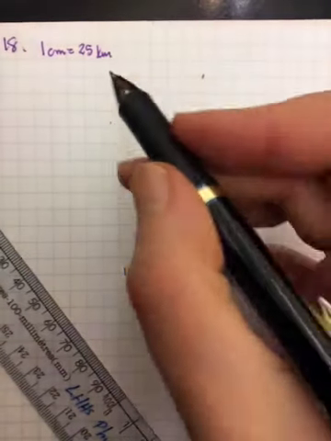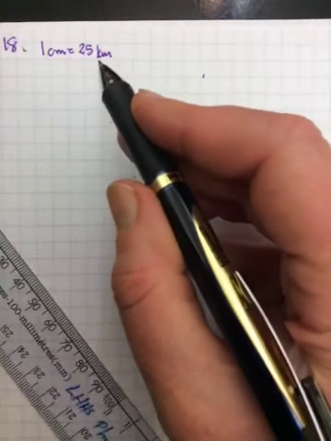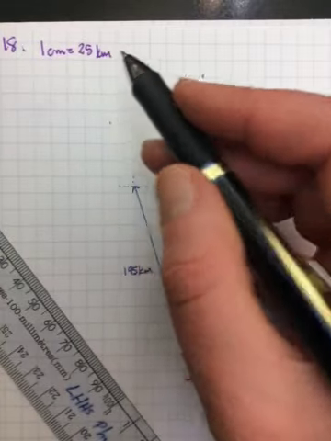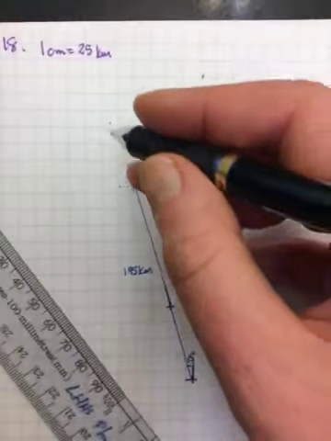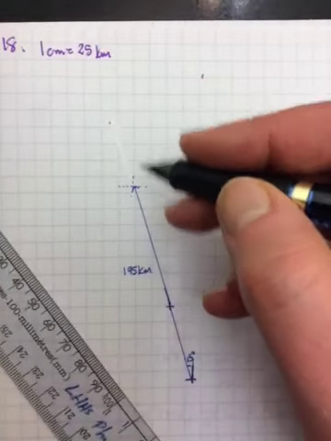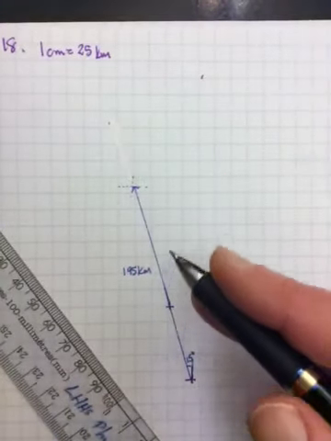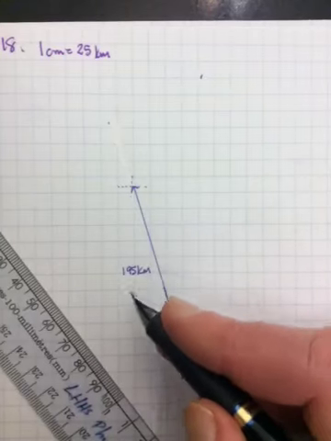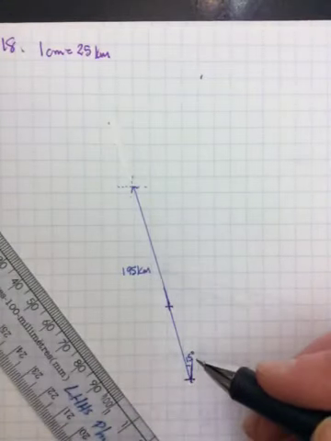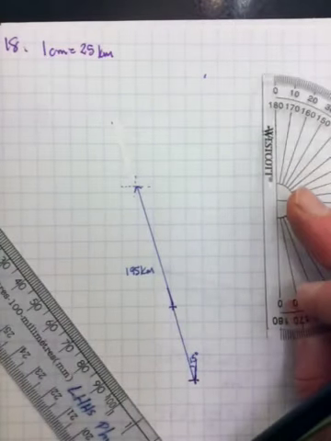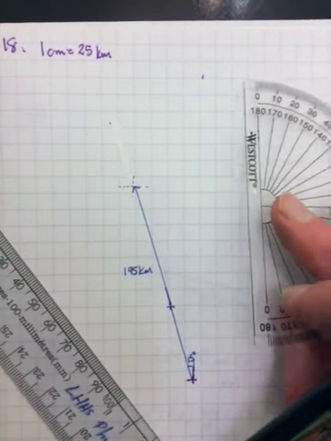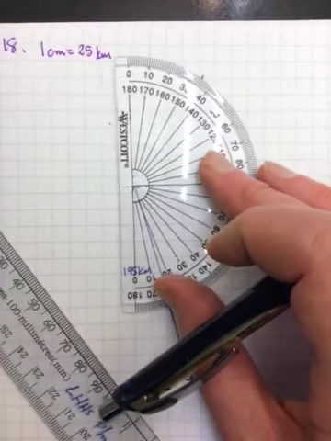Okay, so where we left off was at number 18. I had suggested a scale of 1 centimeter equals 25 kilometers. When the video was ending, I had drawn my vector too close to the top, so while the other one was uploading, I backed it up. So here's my 195 kilometers, 7.8 centimeters long.